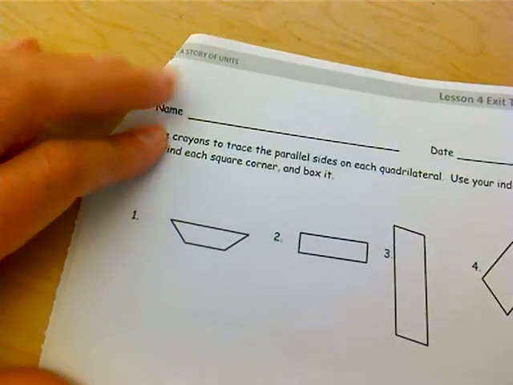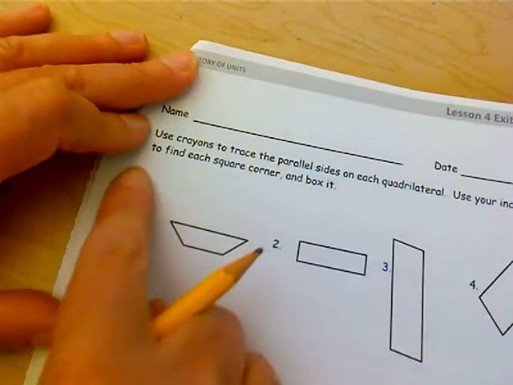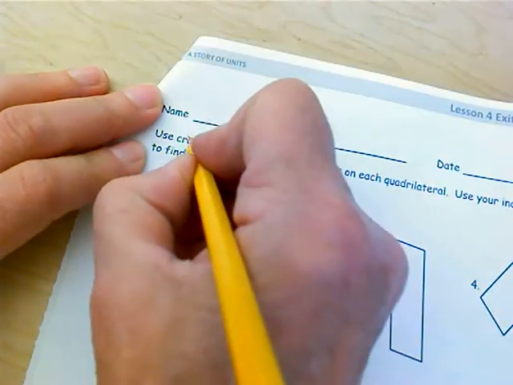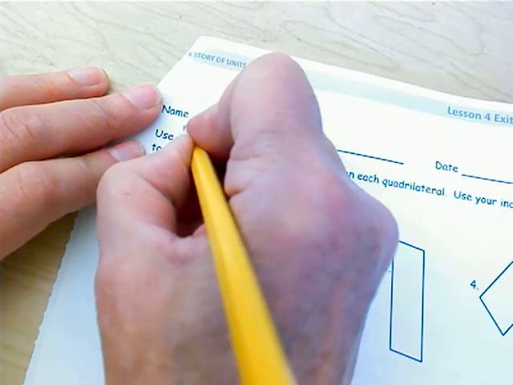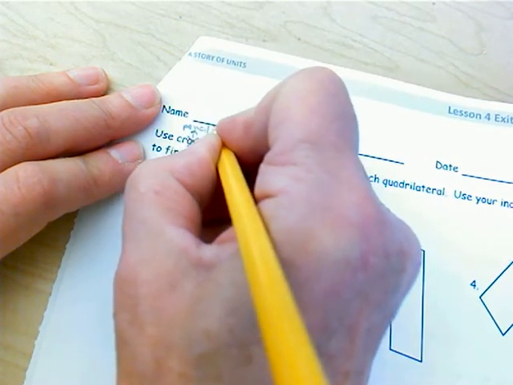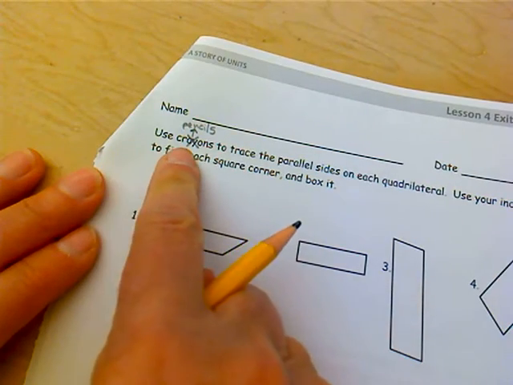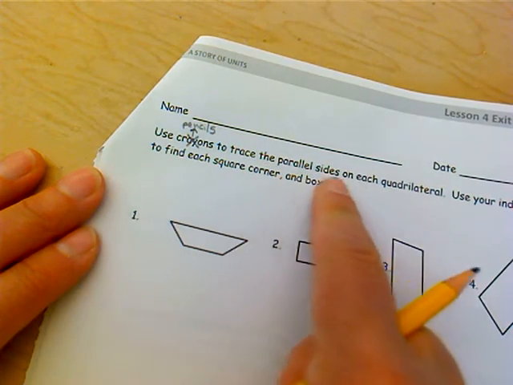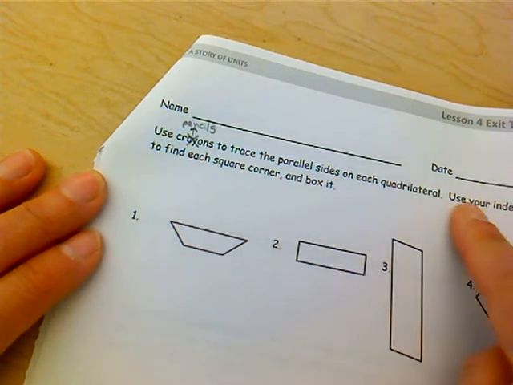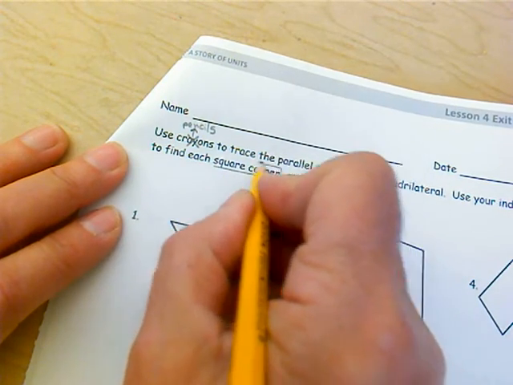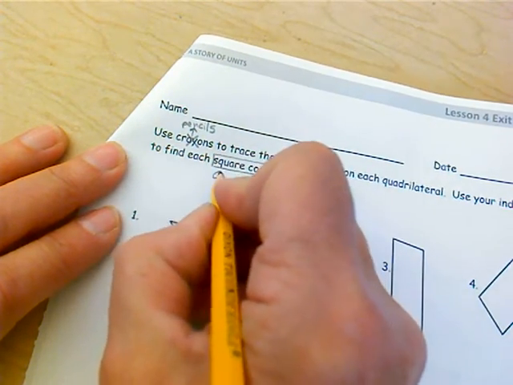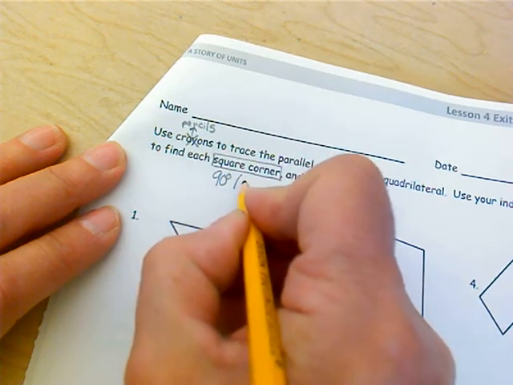Oop, that's the exit ticket. The exit ticket, remember, oh, I guess I don't have that one worked. So again, I would not use crayons. I would use your colored pencils to do this because crayons are too fat. So use pencils to trace the parallel lines on each quadrilateral, and again use your index card to find if it has a square corner. Well, you know, I'm talking about a 90-degree angle or a right angle.